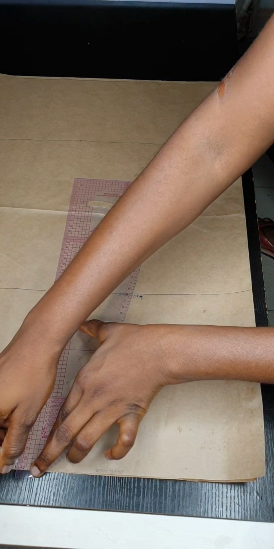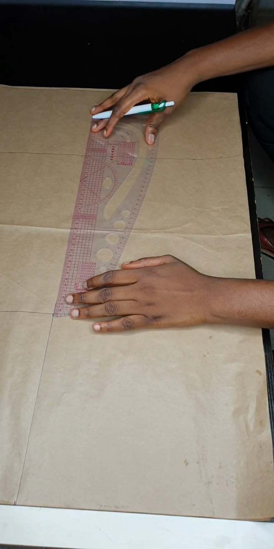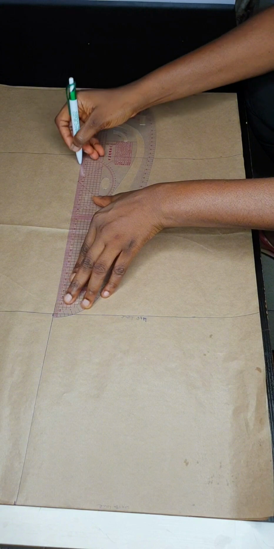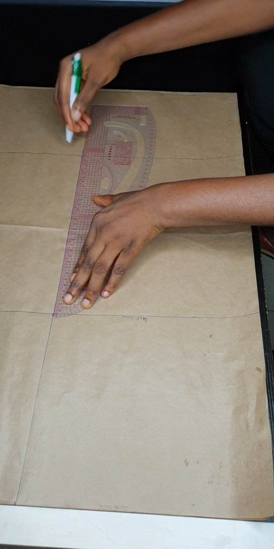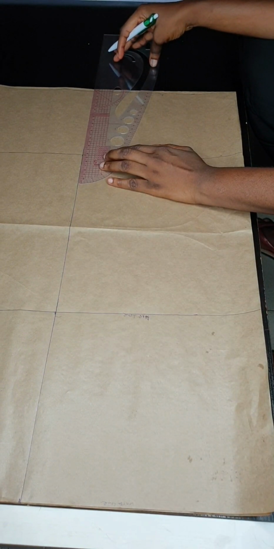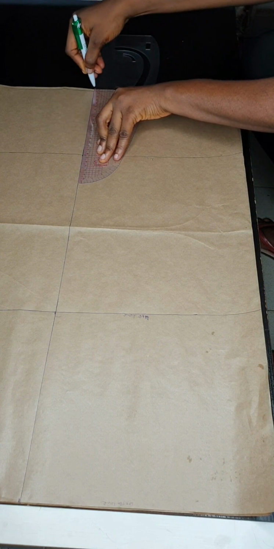So we're going to draw a straight line, connecting the lines together, everything, the points we've marked out, down to the length of the skirt.